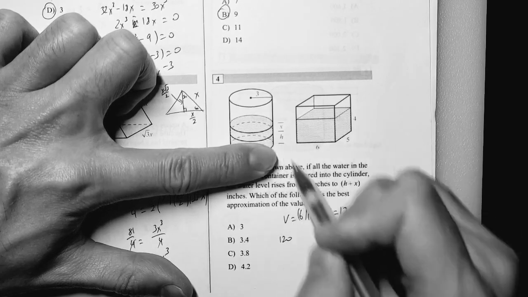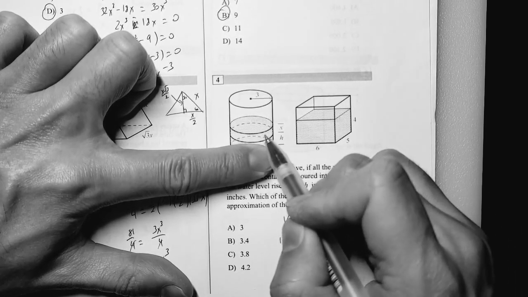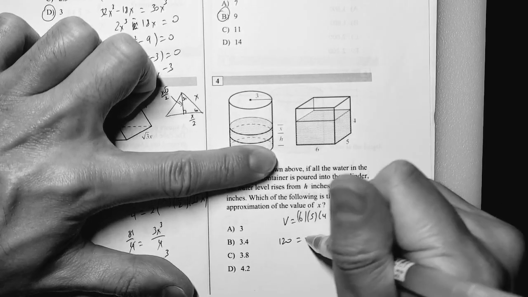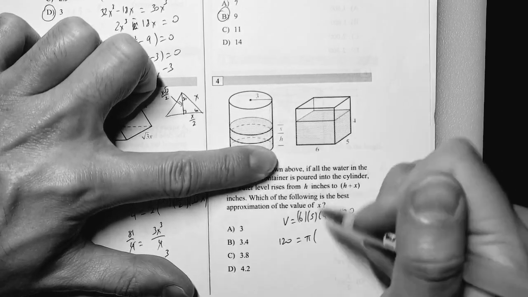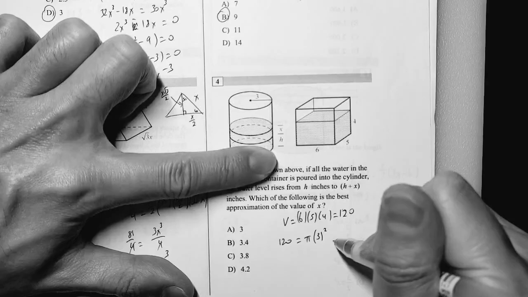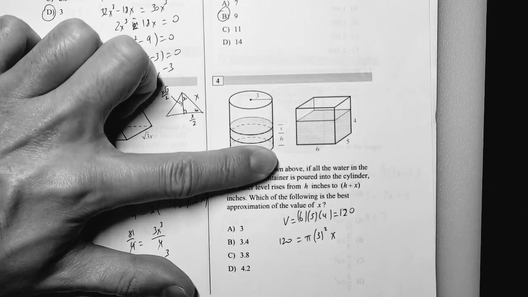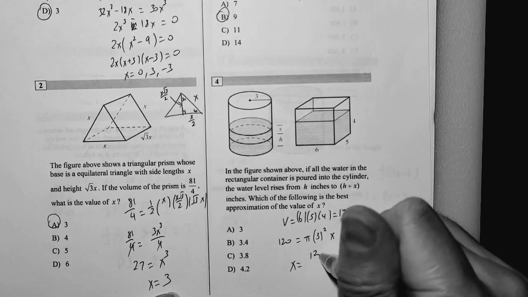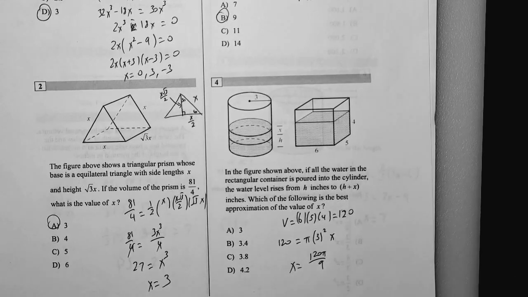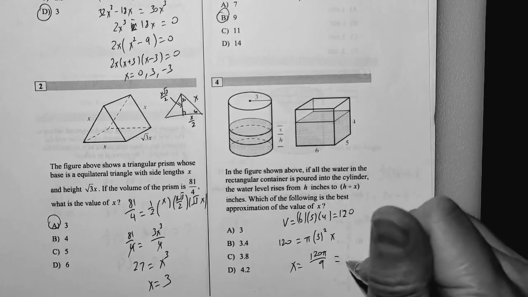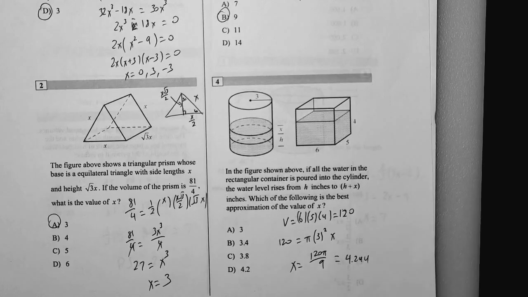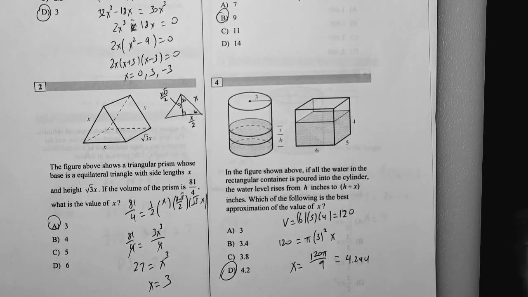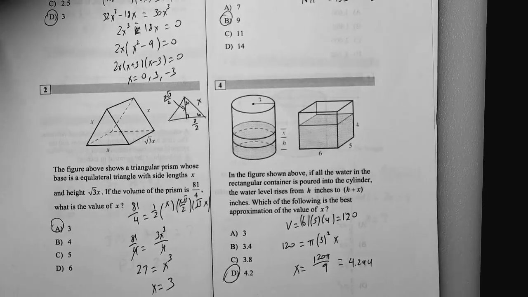Same amount of liquid, so 120 equals, what's the volume equation for this? This is a cylinder. So area of the base, so pi. What's the radius? It's 3, squared, pi times 3 squared times the height, which is x. Okay, so x is 120 over 9 pi. So if you plug that into your calculator, that's 4.244. So the answer is D. Okay.